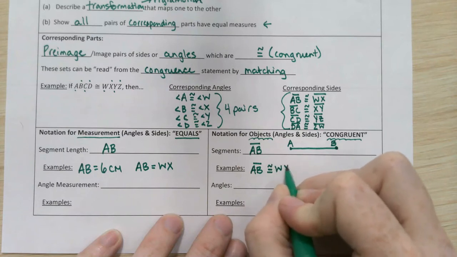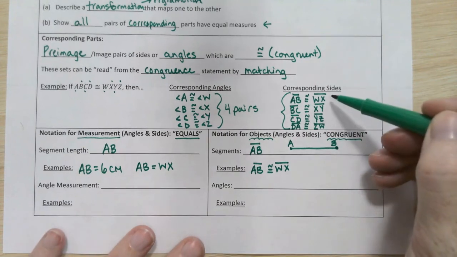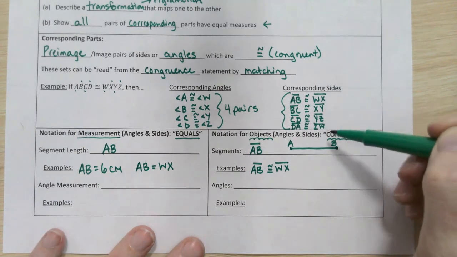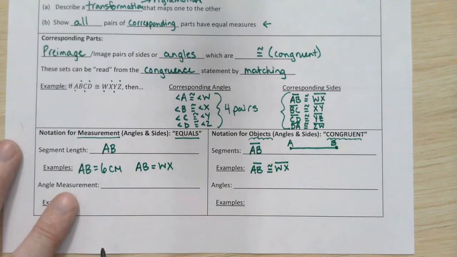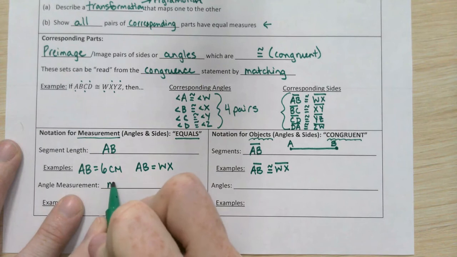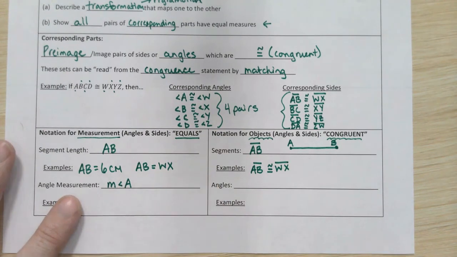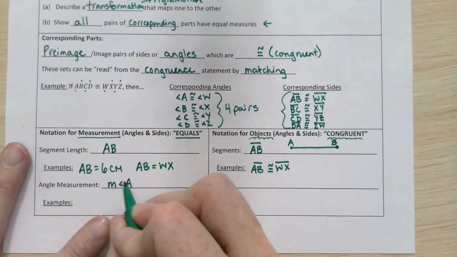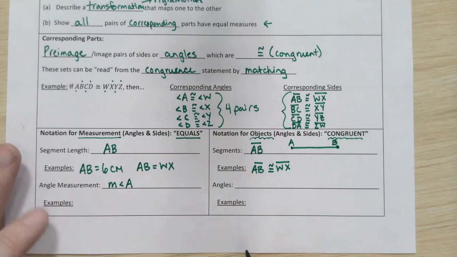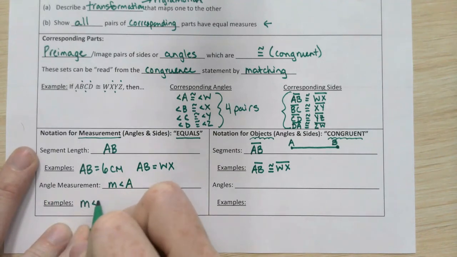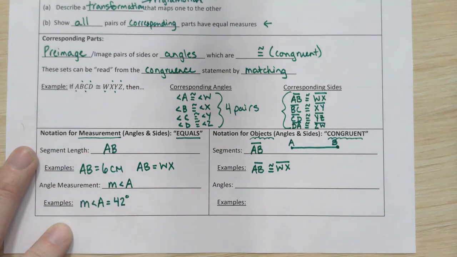There would just be the names of the figures that have the same size and the same shape, just like I did in these lists of corresponding sides. When we're talking about angle measure, if you think back to standard 2, we always had that little M that showed up in front of the name of the angle. That's talking about the actual rotation value. So how many degrees the angle might be equal to. So you might write down something like the measure of angle A equals 42 degrees, an actual number.